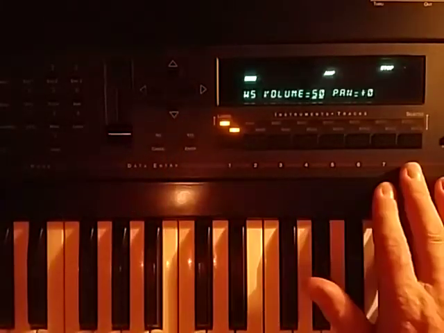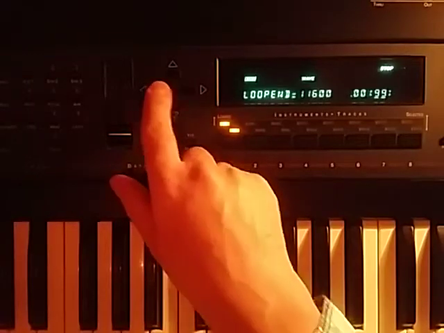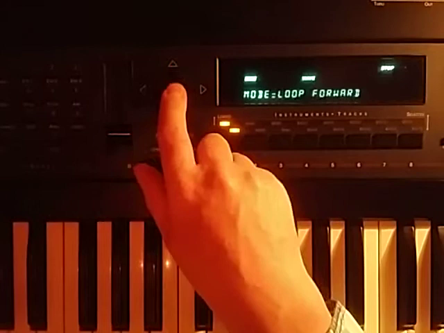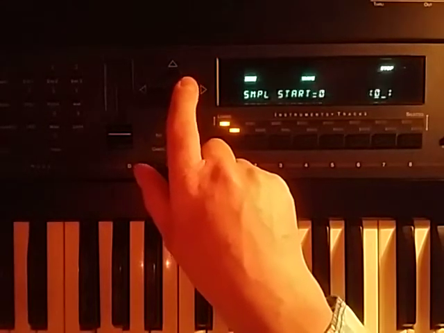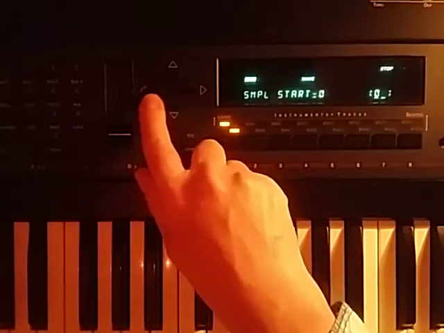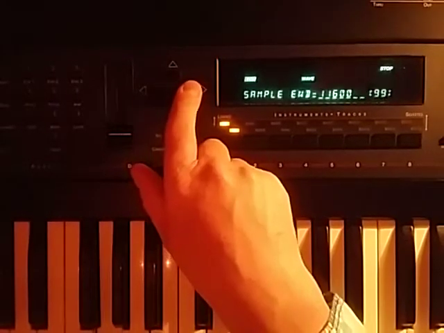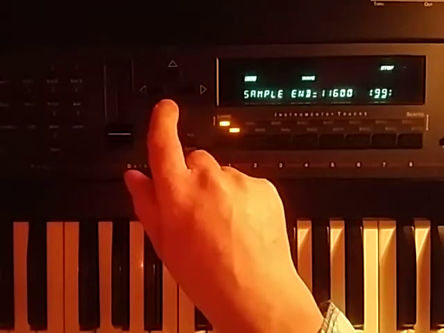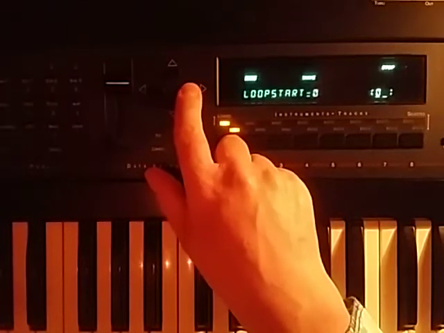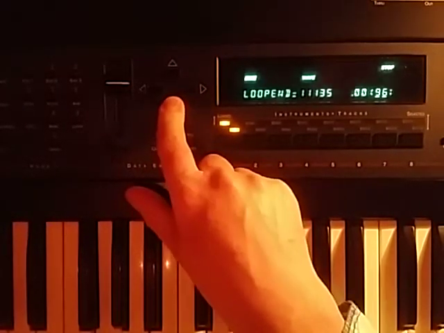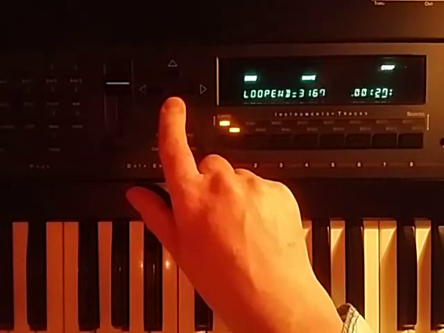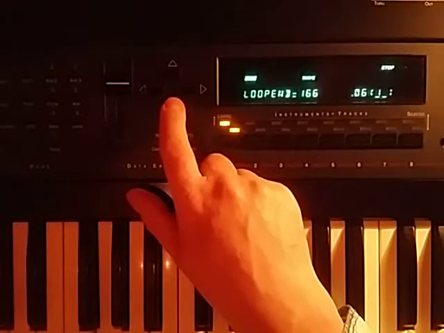50 is fine. Let's edit this wave sample and set the loop mode to loop forward. And move to the, hold on, I need to get one page further here. Okay, go to the loop end and set it as short as possible, so we get a single cycle waveform loop, and this is perfect.